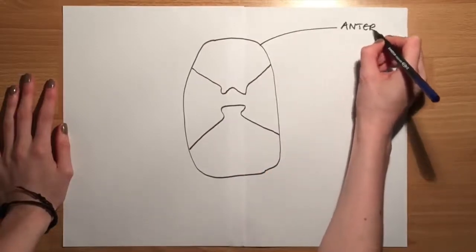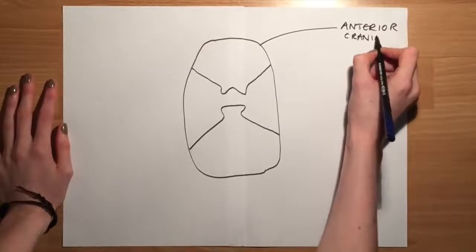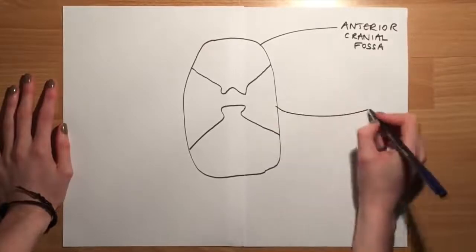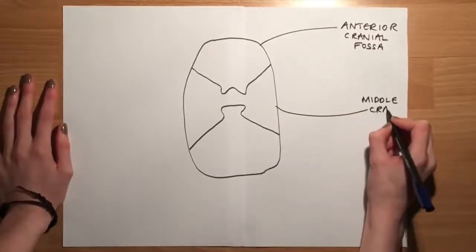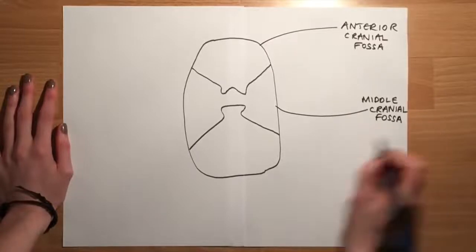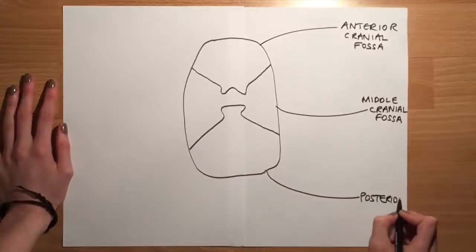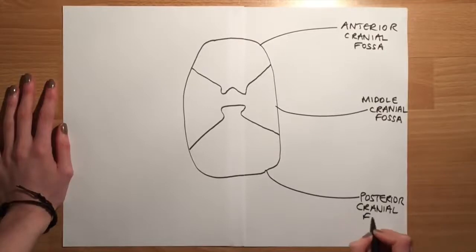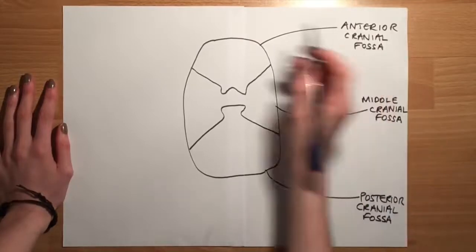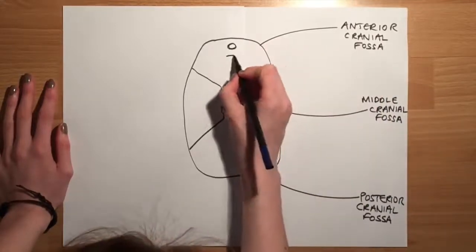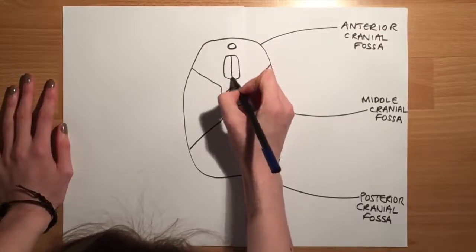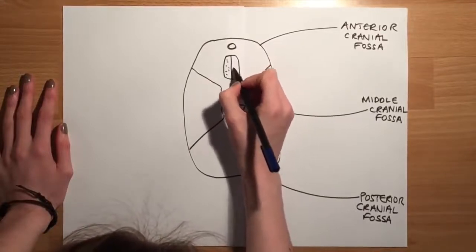The most superior section will represent the anterior cranial fossa. The section in between the two lines will represent the middle cranial fossa, and the most inferior section will represent the posterior cranial fossa. First of all, we are going to focus on the anterior cranial fossa. We're going to draw the two foramen that are found there. So if you can copy this.